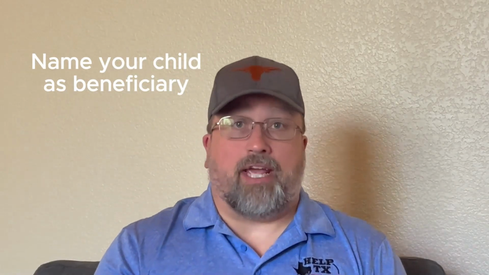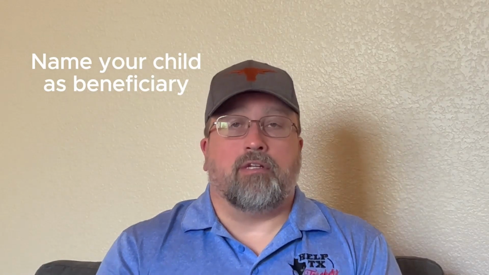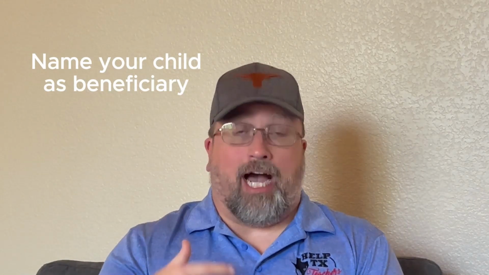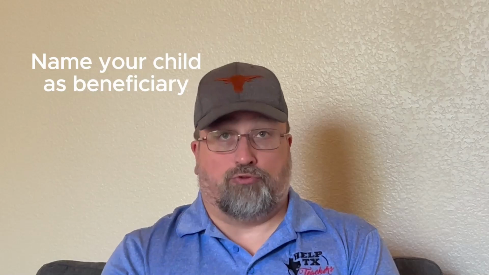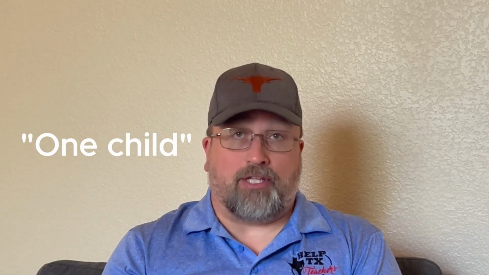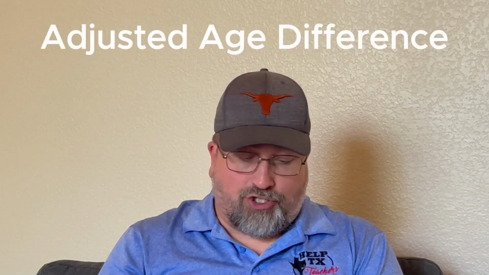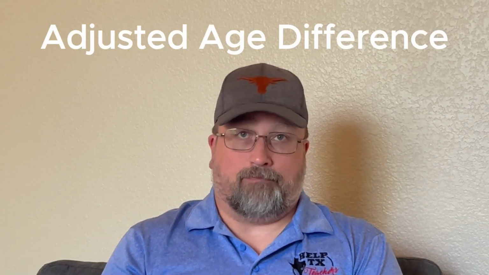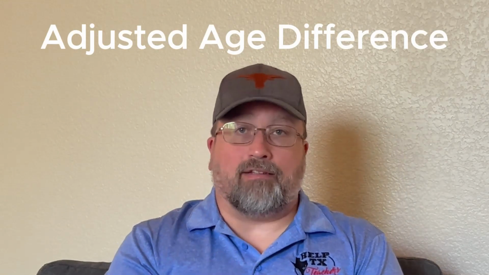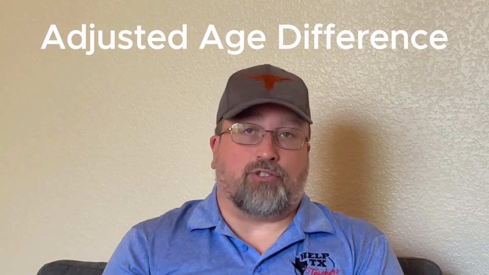Now, you can still name your spouse under 1 and 5, but 1 and 5 allow you the opportunity to also name children. And the way they allow you to name children as a beneficiary for your TRS pension is by doing a calculation called the adjusted age difference. So I'm going to read right out of the teacher handbook and do my best to explain it to you.